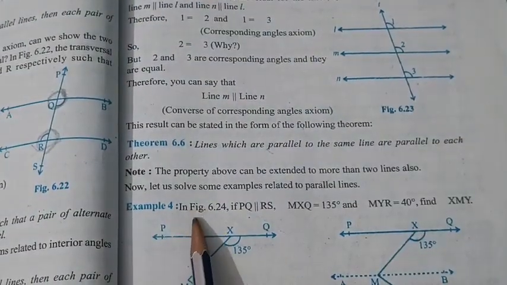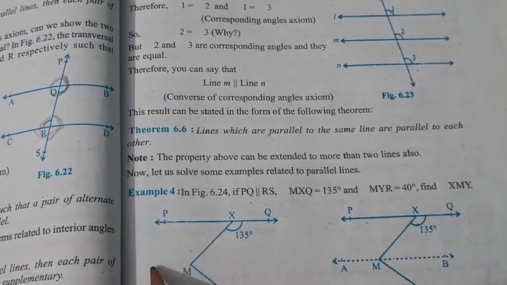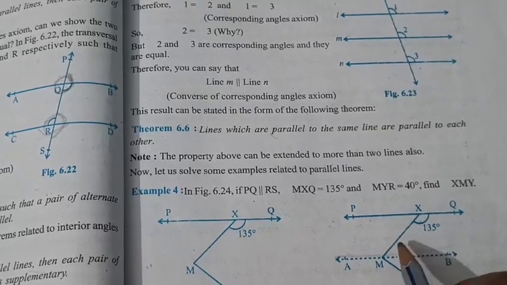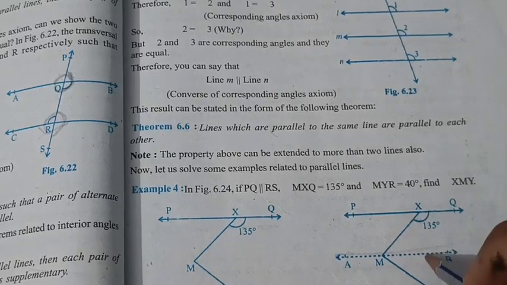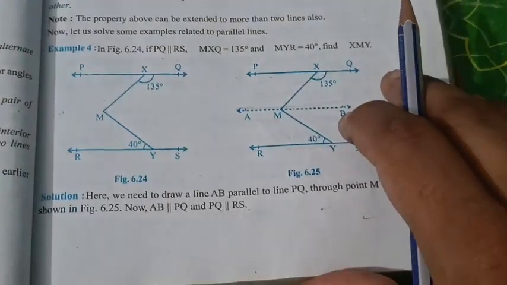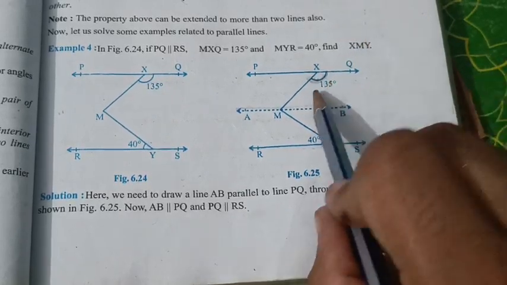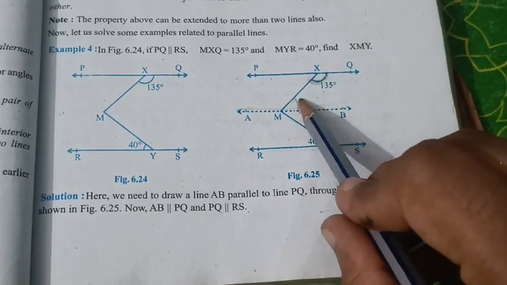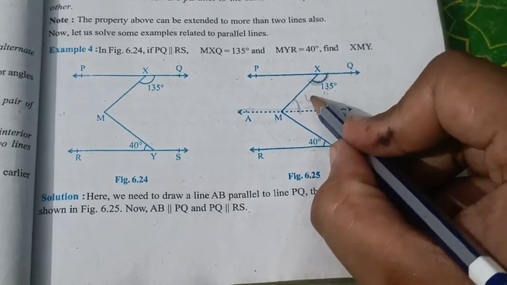Okay, example. Now coming to example number 4. Here is a point. Let's suppose AB is a line cutting through point M. You have to always remember, if two parallel lines are there, and if this angle is, let's suppose, 135, then this angle will be 180 degrees minus 135, which is 45.